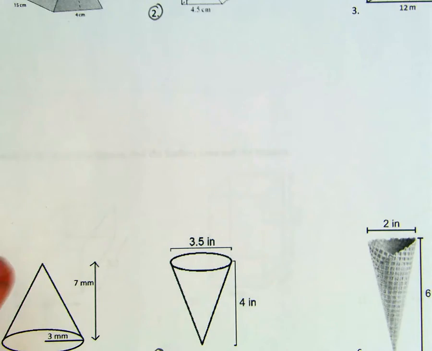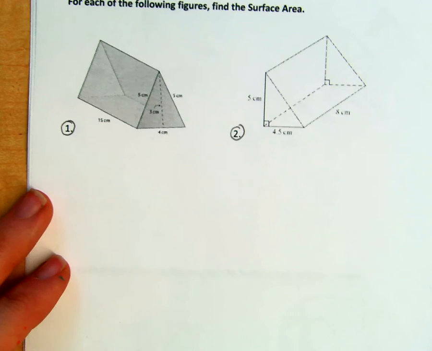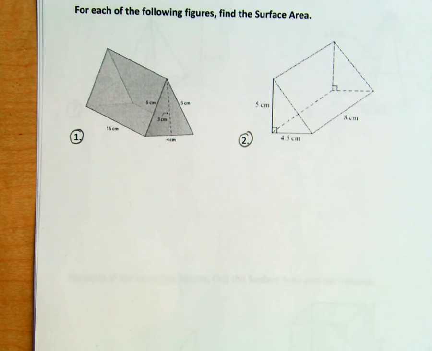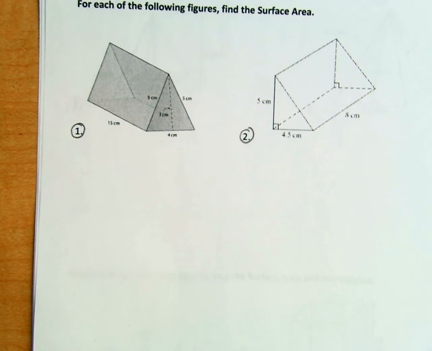Okay, so we're actually going to start with number 1. Number 1 says to find the surface area of each of the given figures. And I'm going to try to color coordinate to the best of my ability here. I've got all my colored markers. And see if we can make some sense out of this.